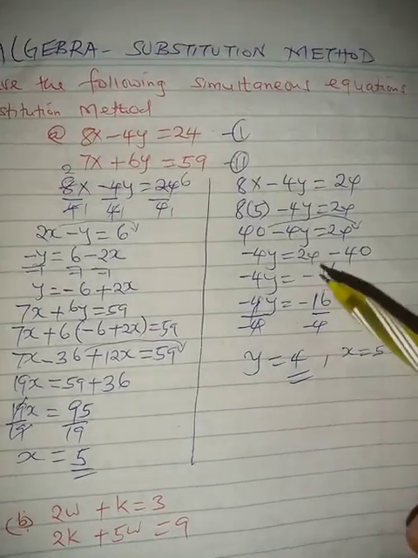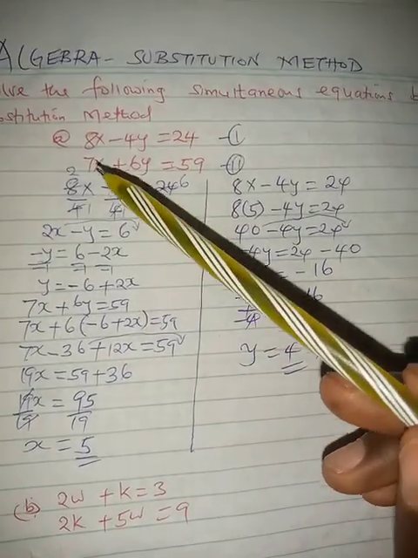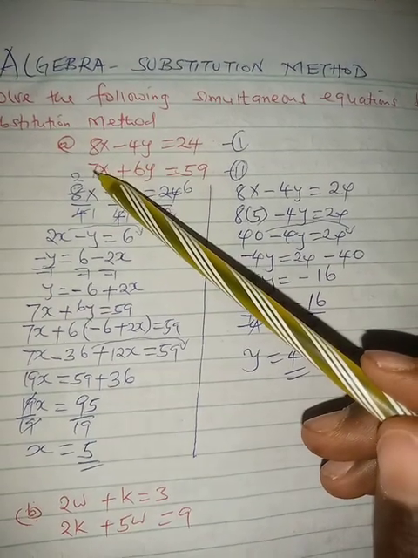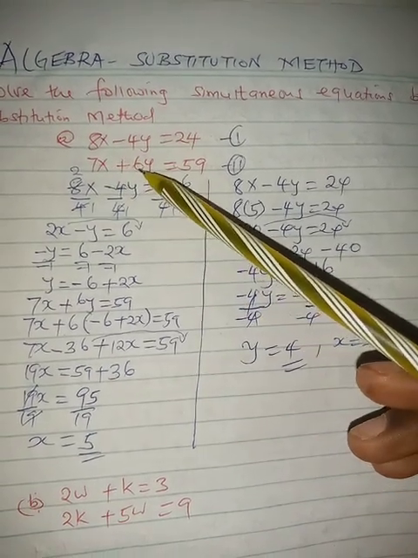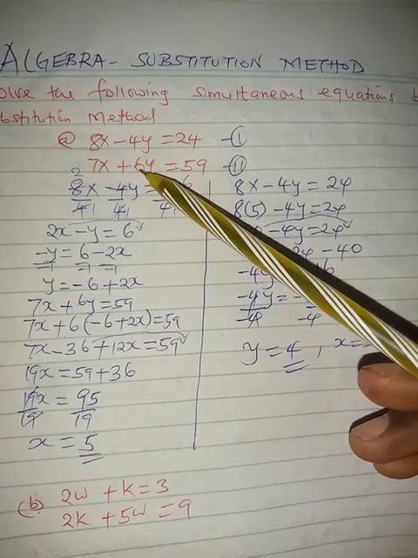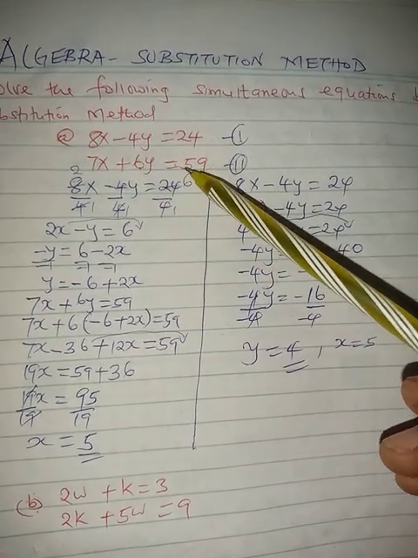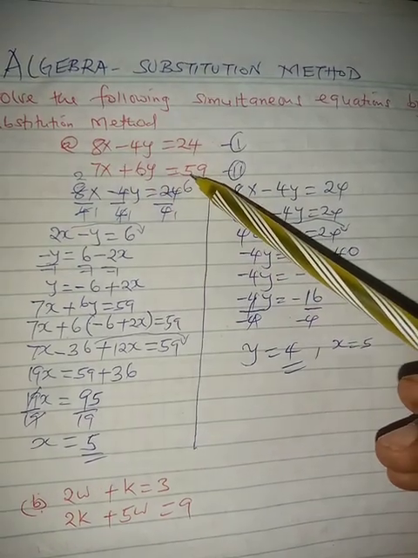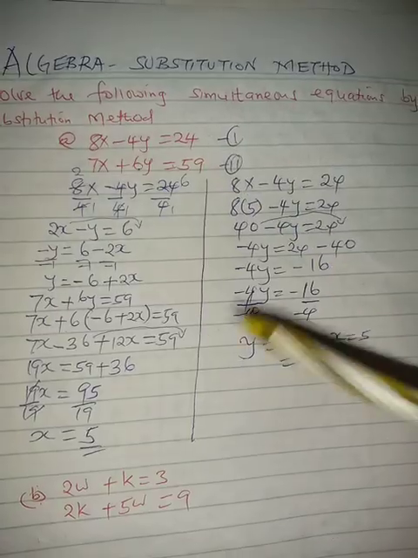We can confirm. Let's say here x is equals to 5, so it is 35. y is equals to 4, so it is 24. Plus 35, we get 59. So you can see that the two values are okay.